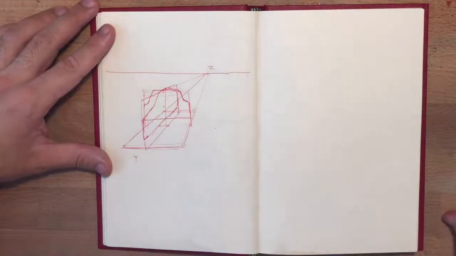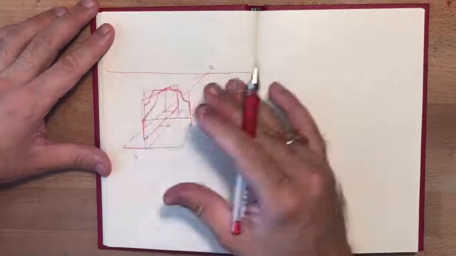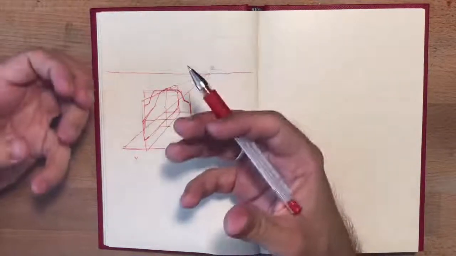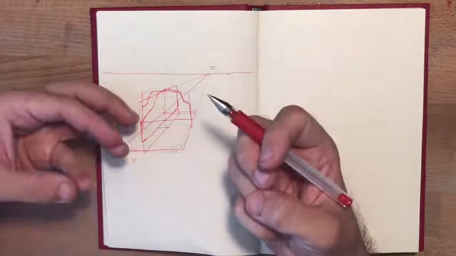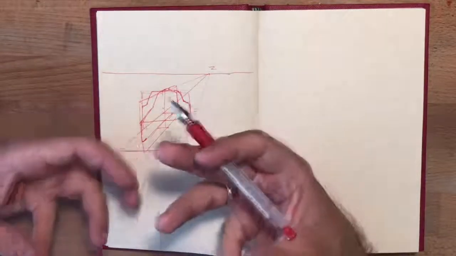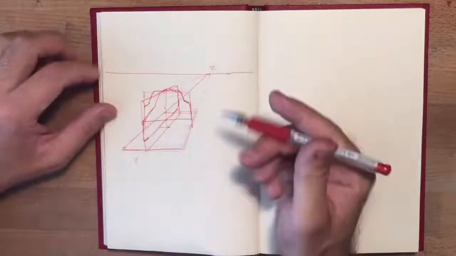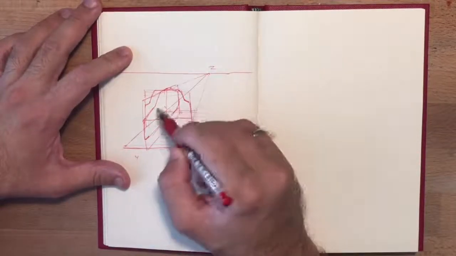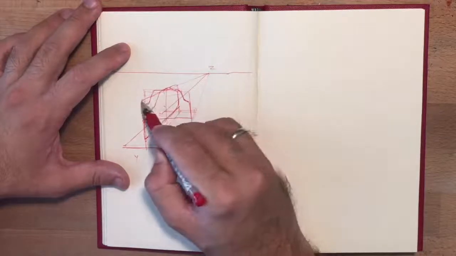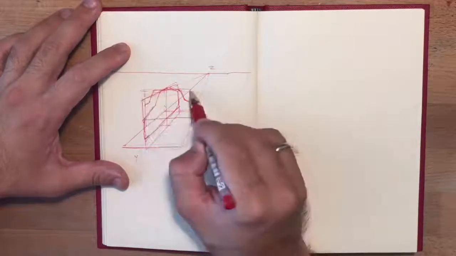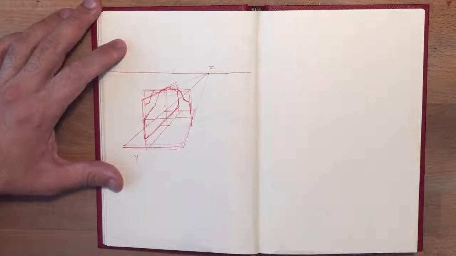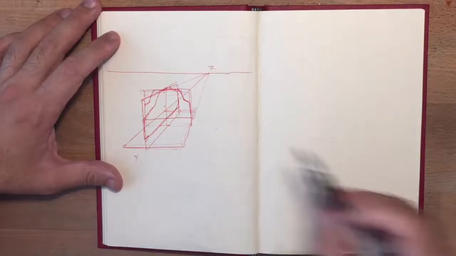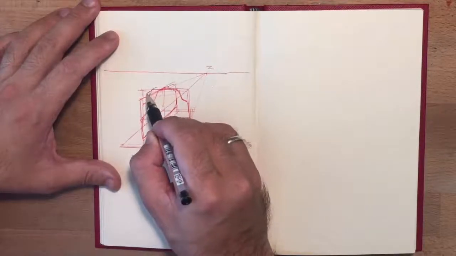So car, it's not a sequence which you use to draw a car, but this is the logic inside any car drawing, any vehicle drawing. This is kind of my point. And each of these sections can be drawn in perspective.